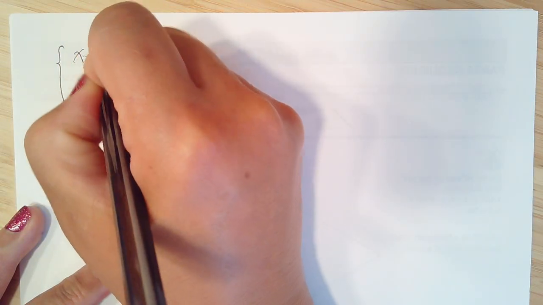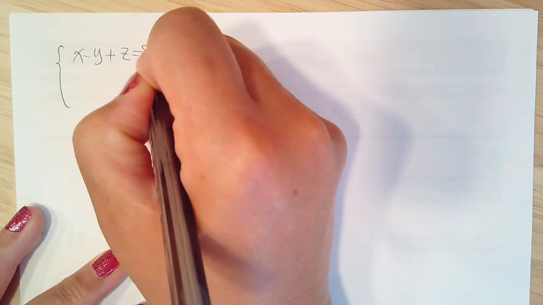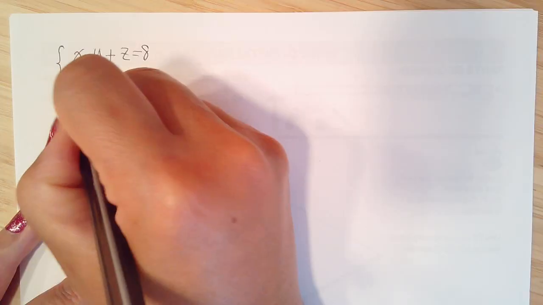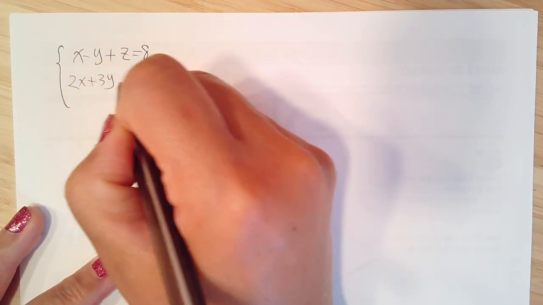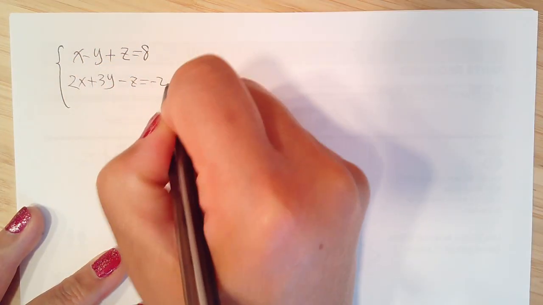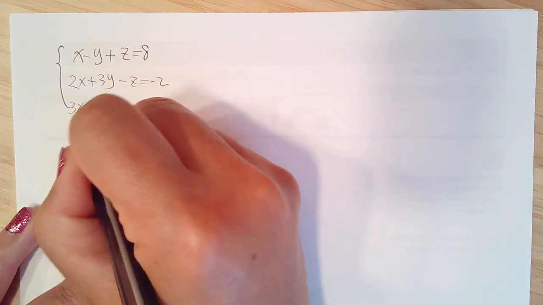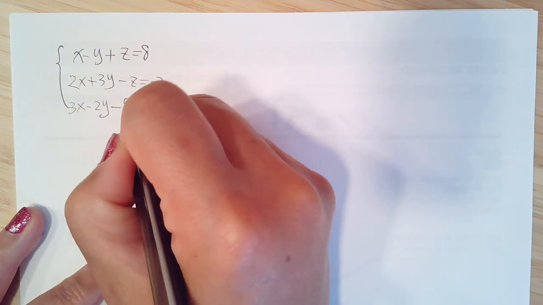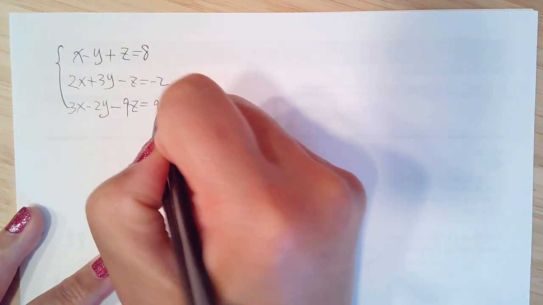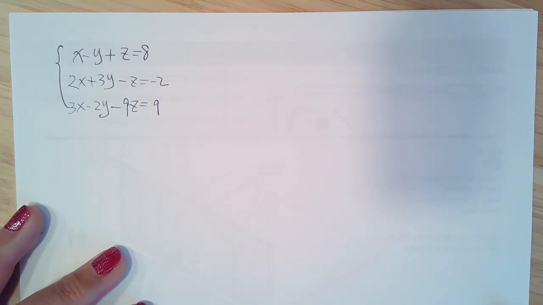x minus y plus z equals 8, and I get 2x plus 3y minus z equals negative 2, and I have 3x minus 2y minus 9z equals 9. Okay. So what do you think? I think it's bad, huh?